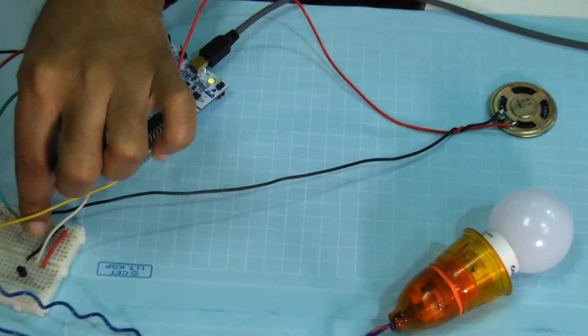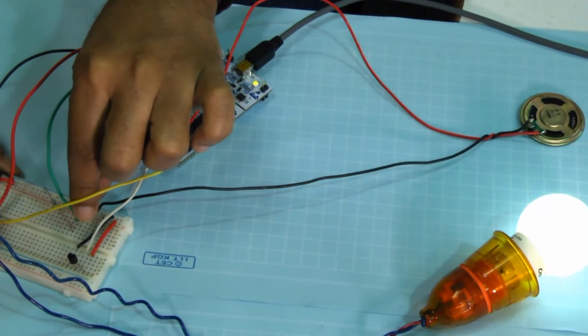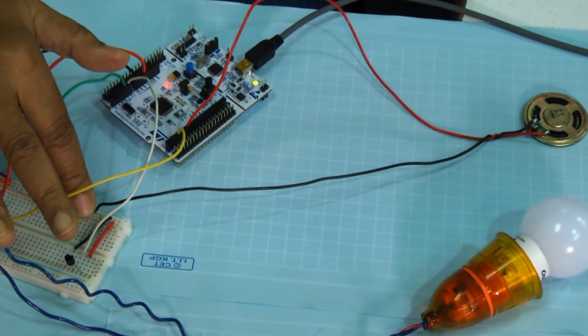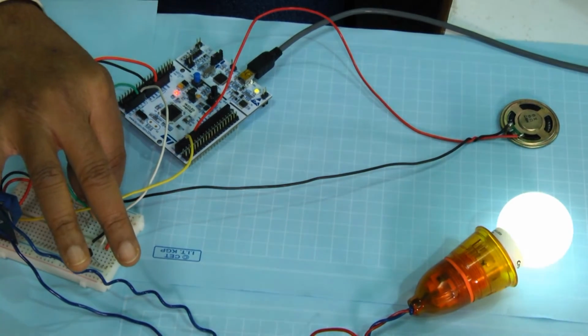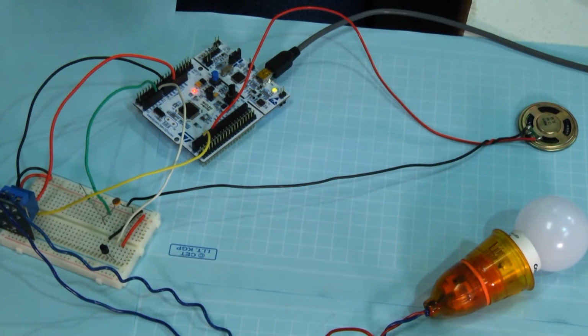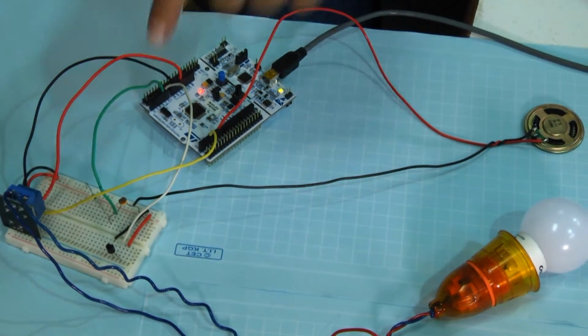You see, if LDR is interrupted, the light is glowing. If LDR is interrupted, the light will glow, you see. If it is released, again light will go off, and here you have this LM35 setting here.